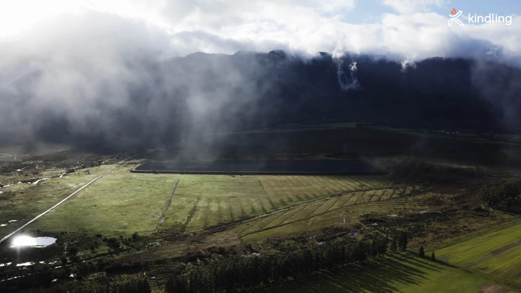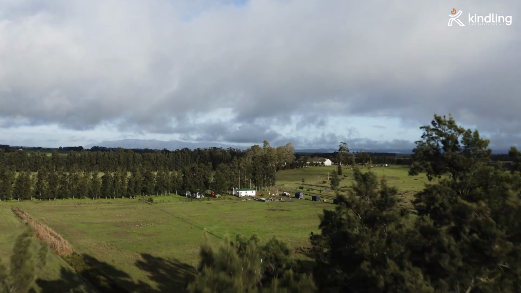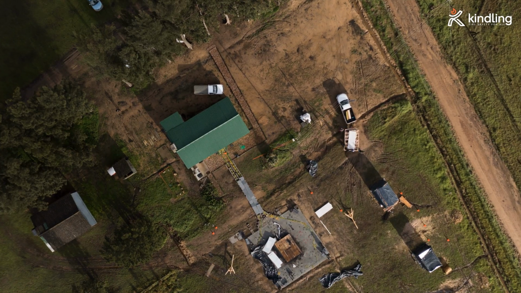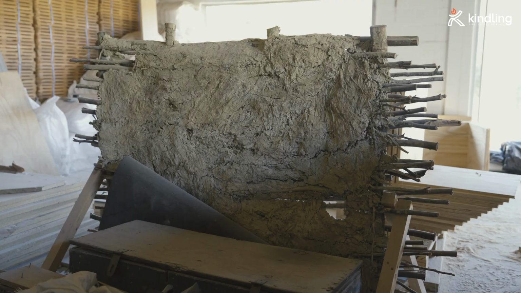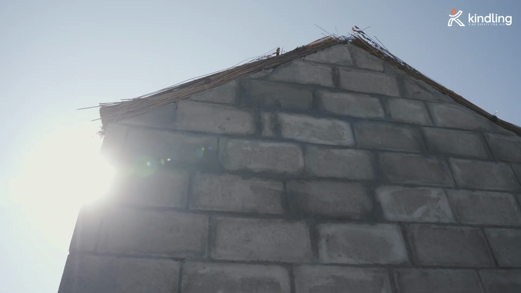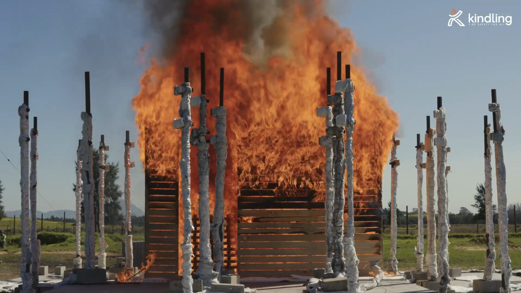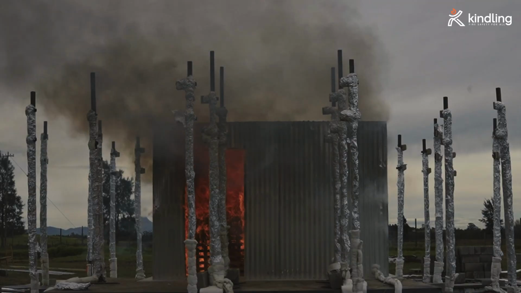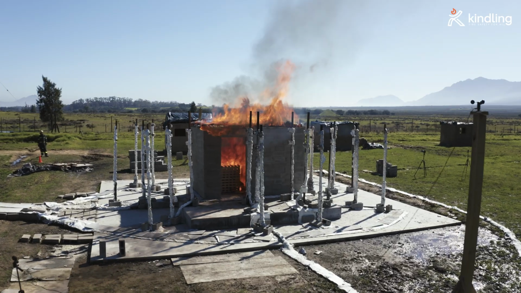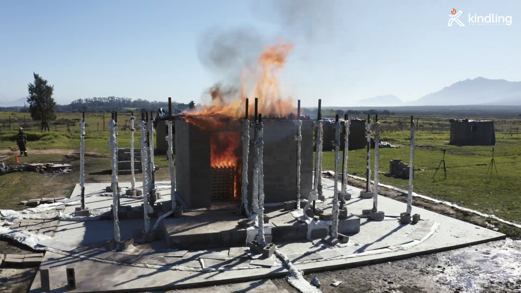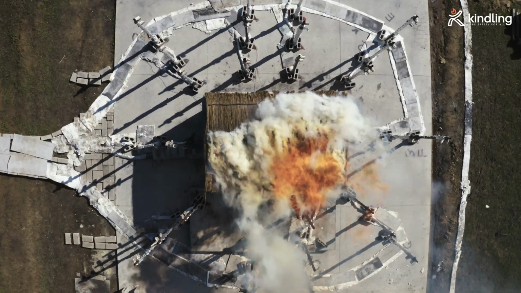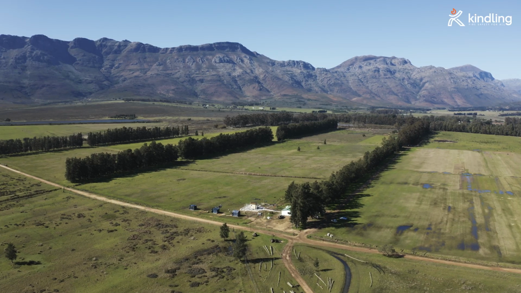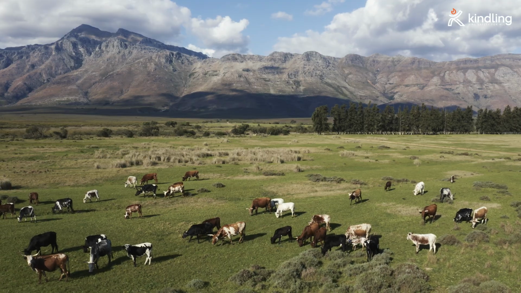In 2024, in the Western Cape of South Africa, Kindling set out on an experimental program aimed at understanding the impact of different shelter materials on the fire hazards posed by a burning shelter. By testing shelters made from timber, mud, bamboo, thatch, sheet metal, and more, our aim is to provide contextualized understanding of the different shelter materials and the role they play in fire spread in real settlements. This series of videos tells the story of those experiments.